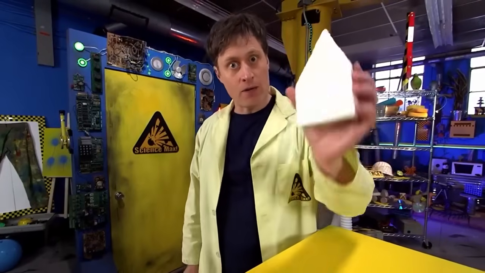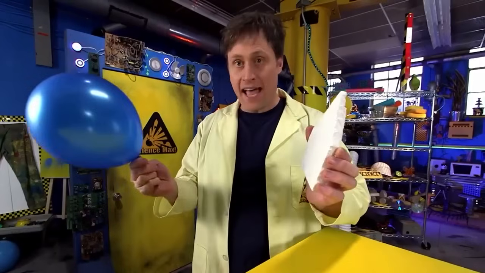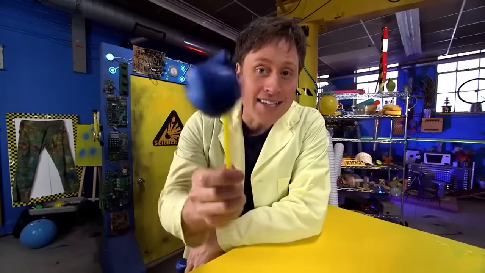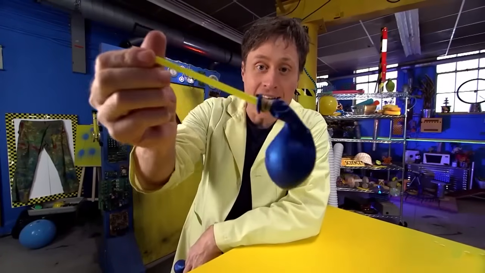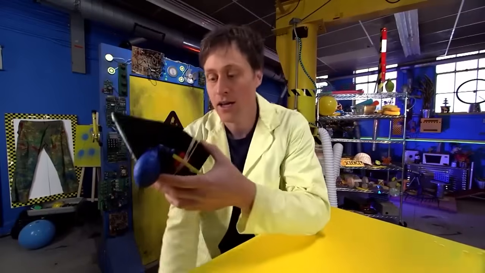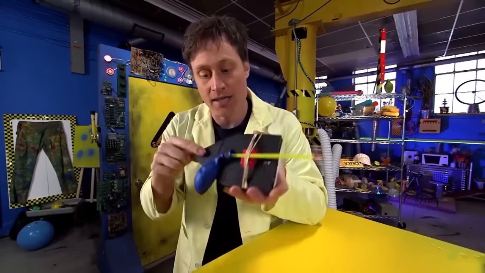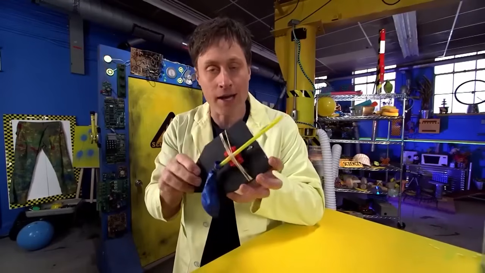Let's make a balloon-powered boat. All you need for that is something to be your boat and a balloon. Then you attach them together. Actually, the best way to do it is use a straw and attach the balloon to the straw using an elastic band. And then you attach it to your boat using more elastic bands, just like this. I've put a nice tape top on the boat to make it look awesome.